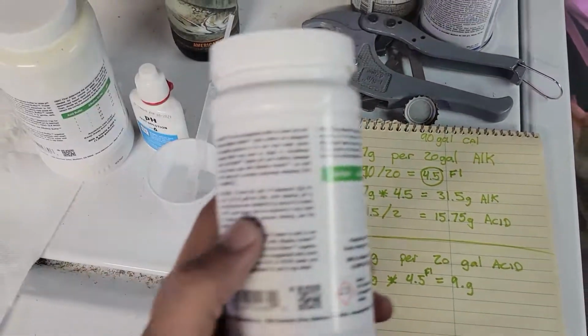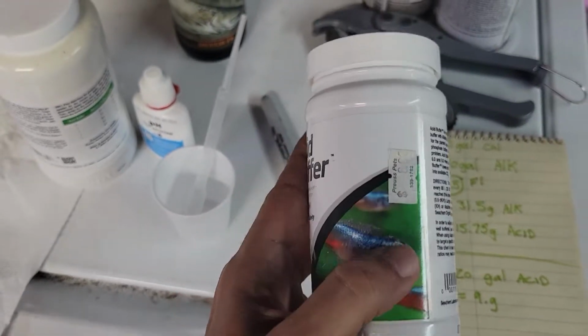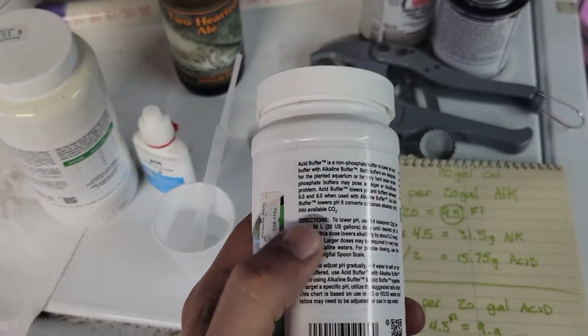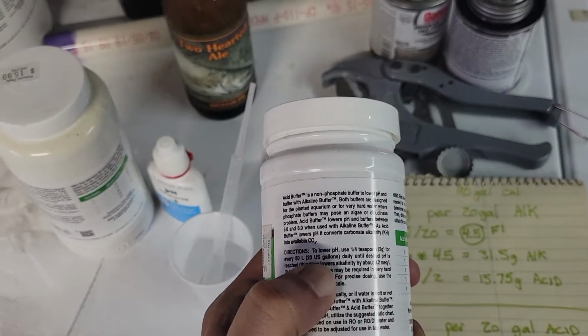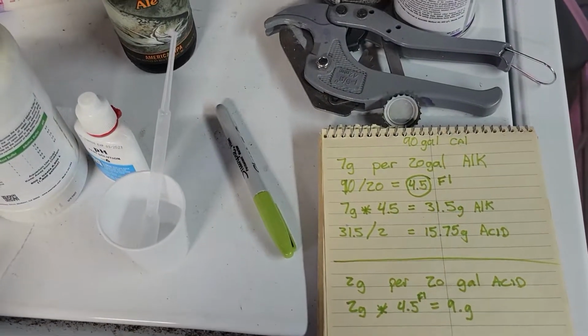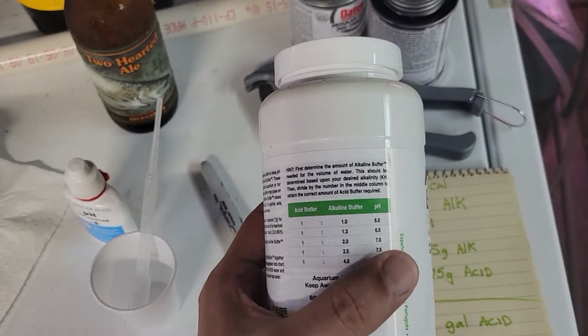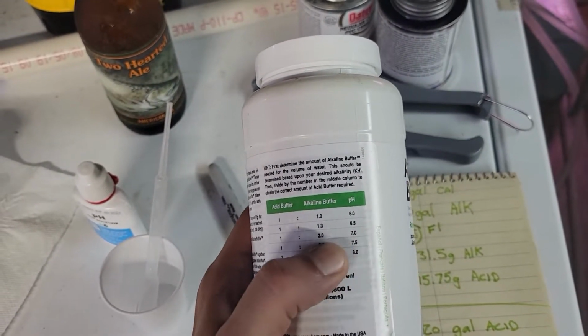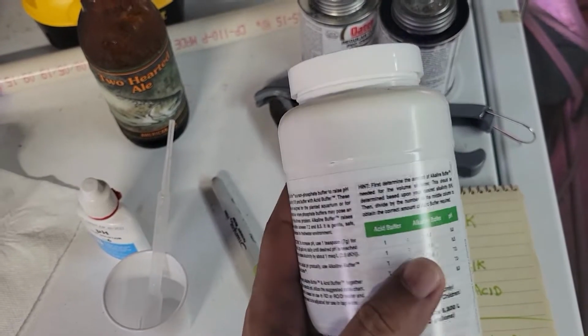So if you look at the back of these bottles, I do everything by weight because of my tank sizes. So this one right here is the acid, and the acid specifically states that for every 20 US gallons, you use 2 grams. And you have to use these in conjunction with each other. So if I'm trying to hit 7.0 pH, I need to put in twice the amount of alkalinity that I do the acid. It's a 1-to-2 ratio, right?